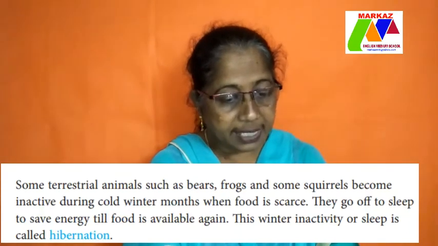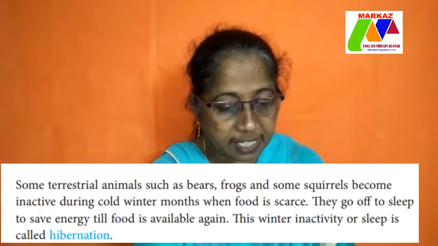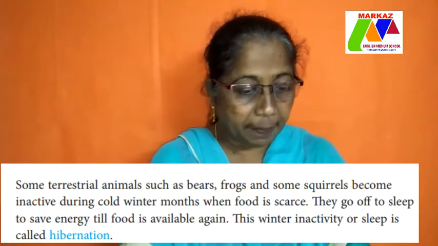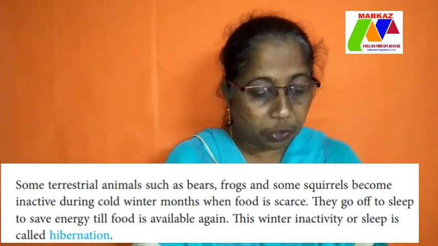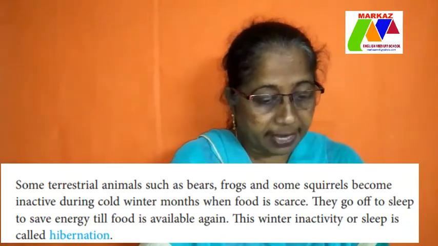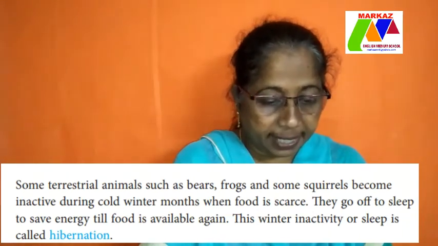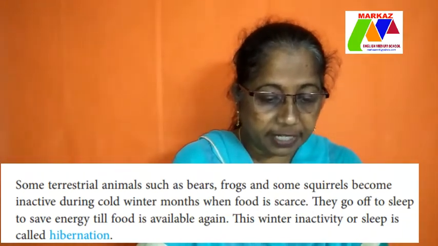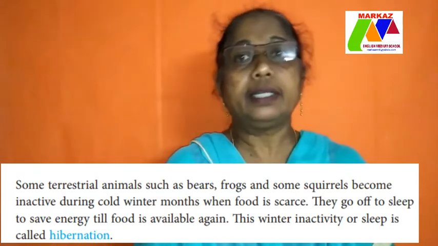Next page. Some terrestrial animals such as bears, frogs, and some squirrels become inactive during cold winter months when food is scarce. They go off to sleep to save energy till food is available again. The winter inactivity or sleep is called hibernation.